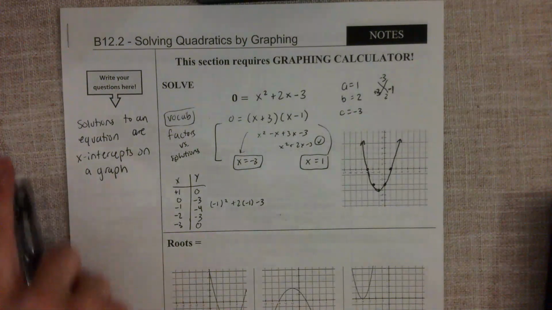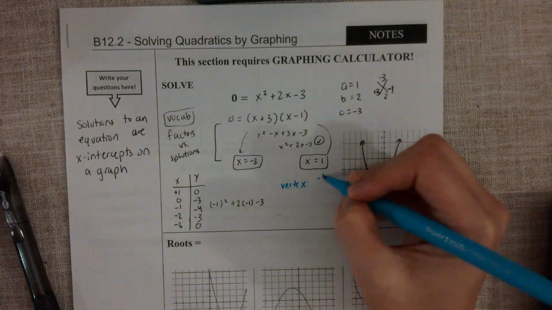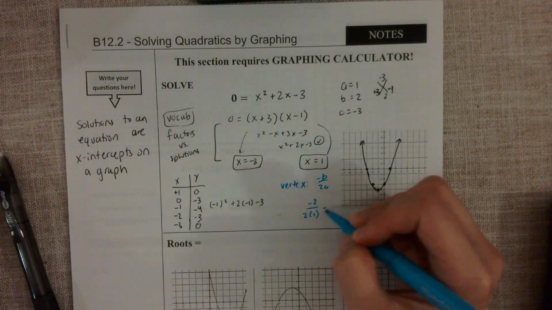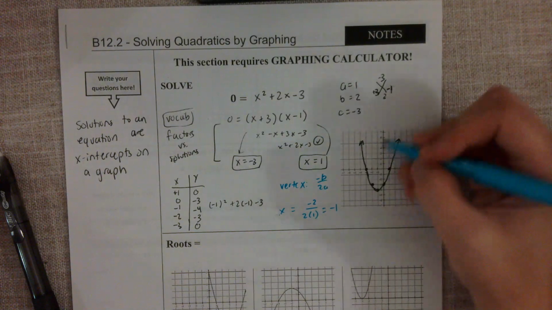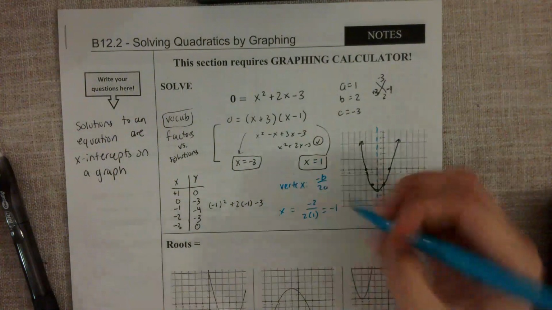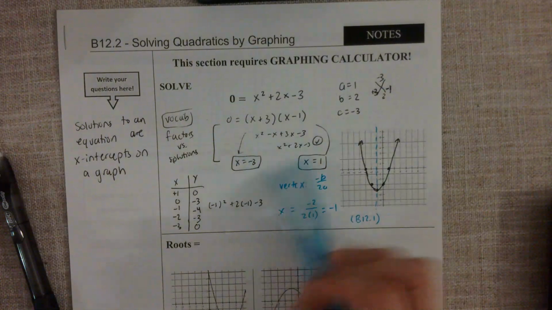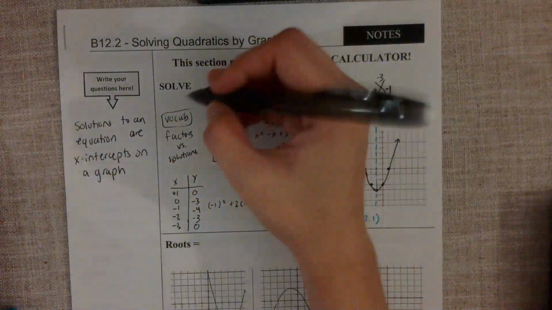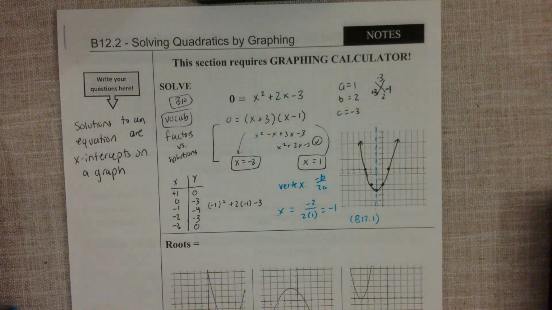Right, something else that we could include is our vertex. Negative b over 2a. So negative b would be negative 2 over 2 times 1, which would be negative 1. So this is our vertex, right? So that was from B12.1, and then this factoring would be from like B10, right? Unit 10.